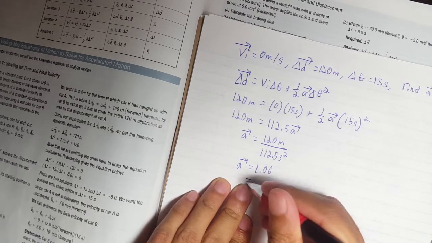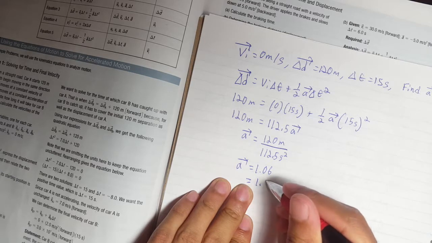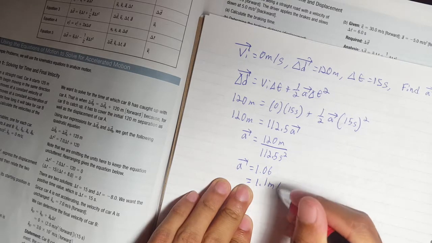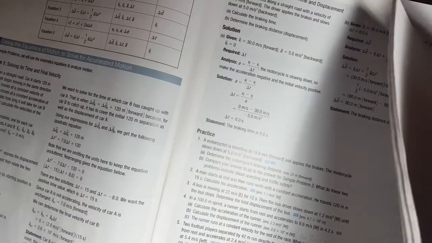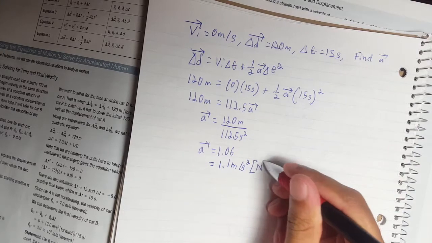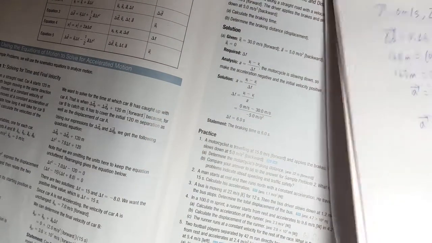That gives you 1.06, which you could round to 1.1 meters per second squared as acceleration, which is forwards, I believe, or north. It's north, since it's moving northwards. So that's how you do question number 2. Alright, so let's move on to the next question.